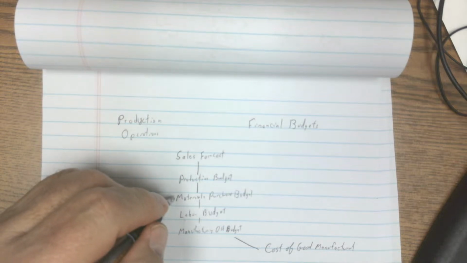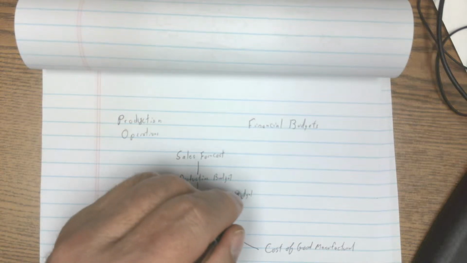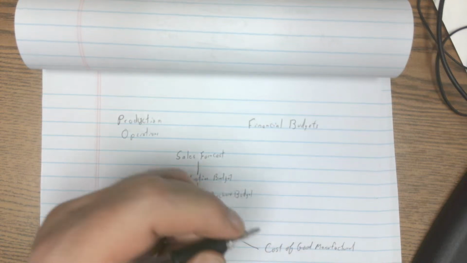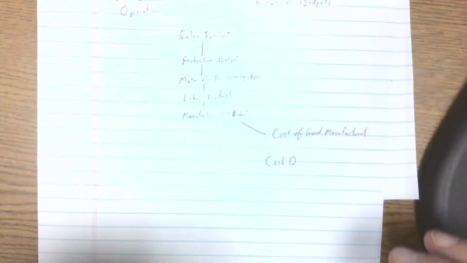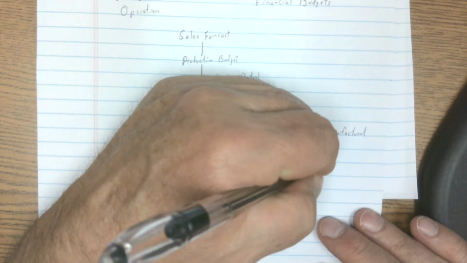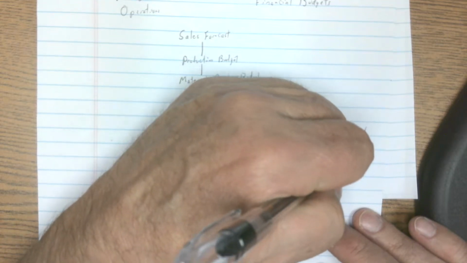From the materials and the purchases budget, we will also create a cash disbursements budget.